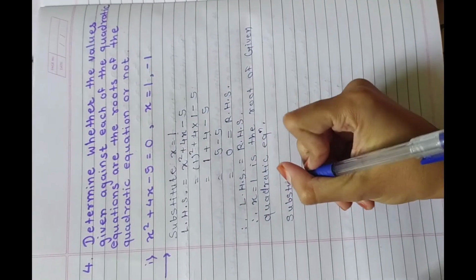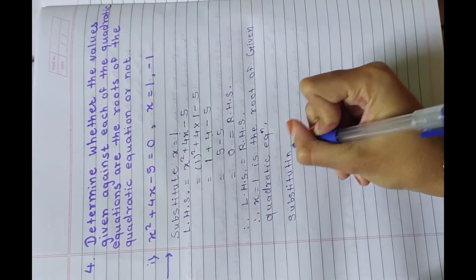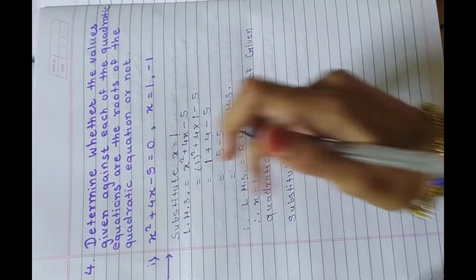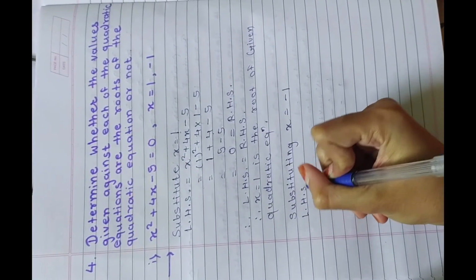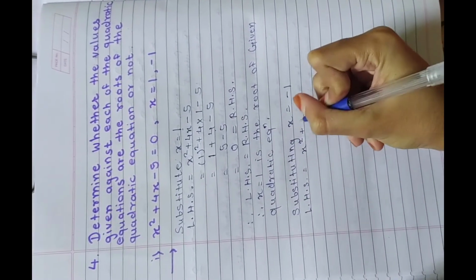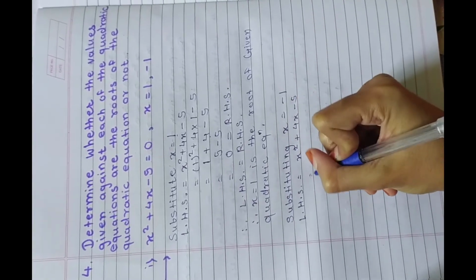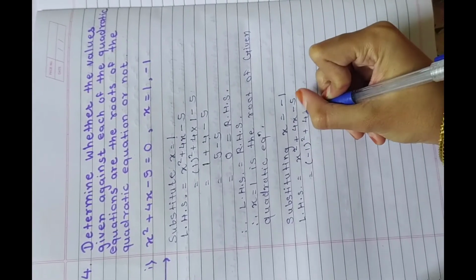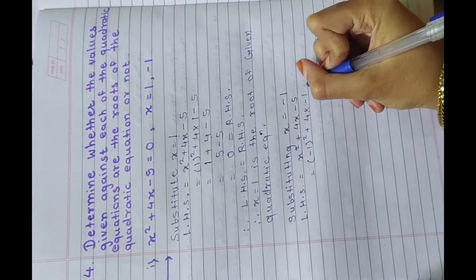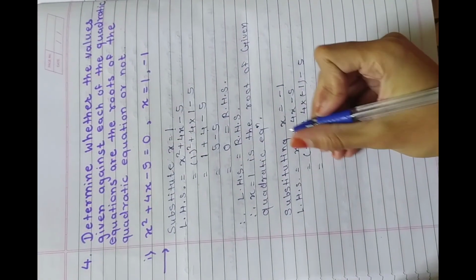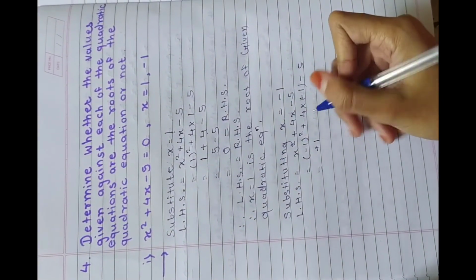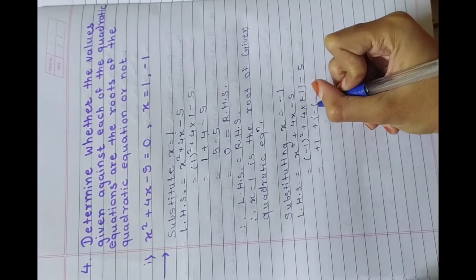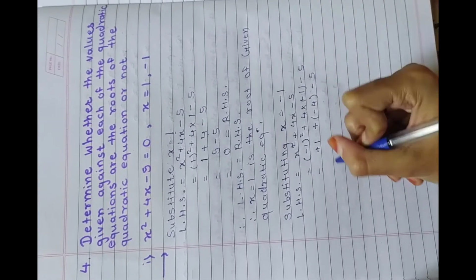Okay. Now substituting x is equal to minus 1 in that equation. So LHS is equal to x square plus 4x minus 5. Where x is, put minus 1. So minus 1 square plus 4 multiplied by minus 1 minus 5. So minus 1 square is plus 1, plus 4 into minus 1 is minus 4, minus 5.